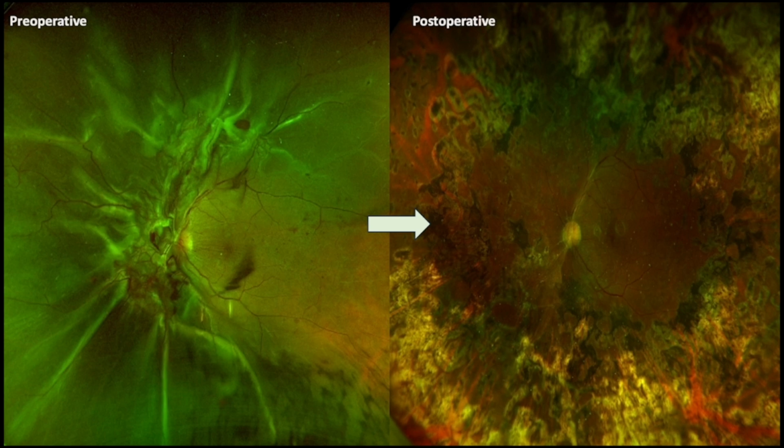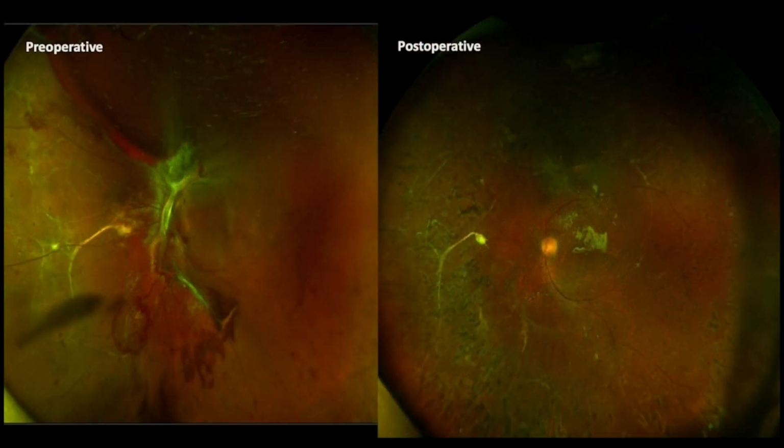The above case depicts a treatment-naive combined retinal detachment, at present with a good surgical outcome, emphasizing the importance of proper identification of dissecting planes.